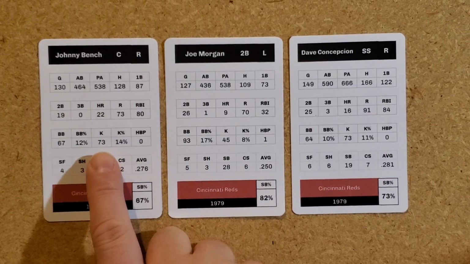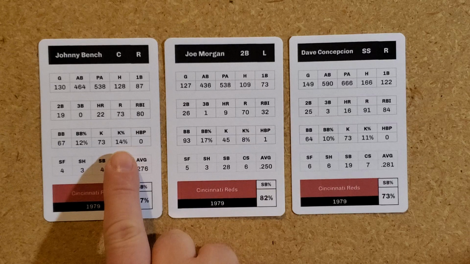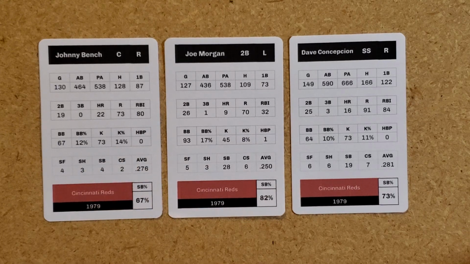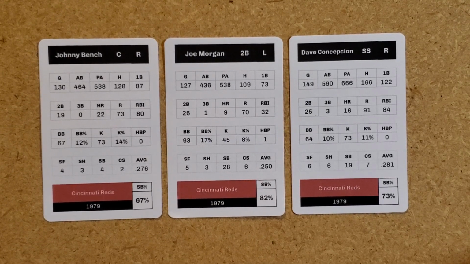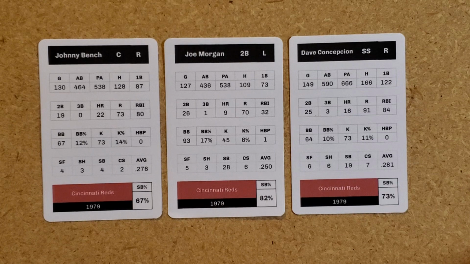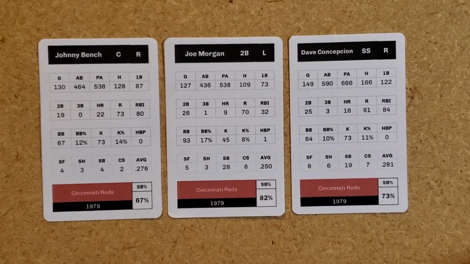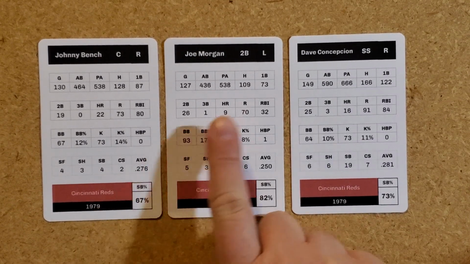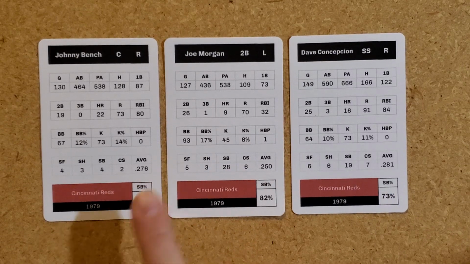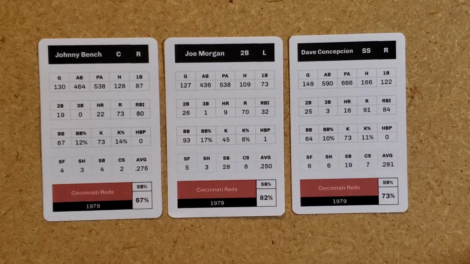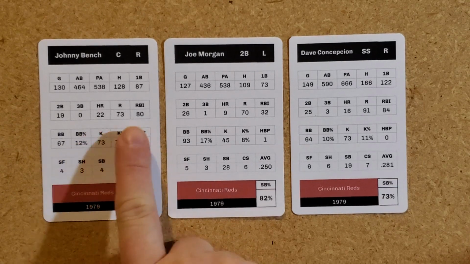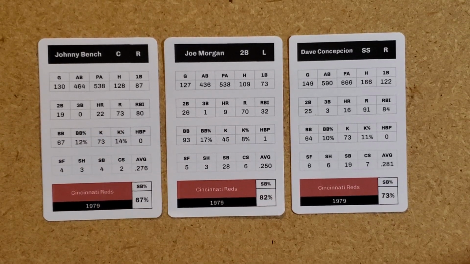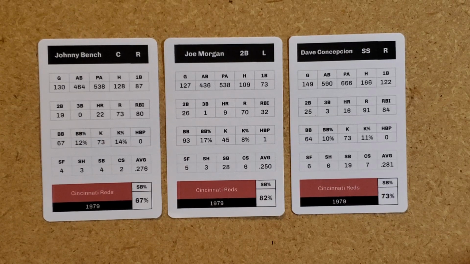Same thing with K's. Strikeouts 73. His strikeout percentage is 14, which is moderate to low, although moderate for the day. Pretty low for today, but for 1979 it was moderate. Same thing here with Joe Morgan. You can look between the different players and see what type of player you're looking at. Obviously 22 home runs and 80 RBIs, he's going to be sort of a middle of the lineup run producer.